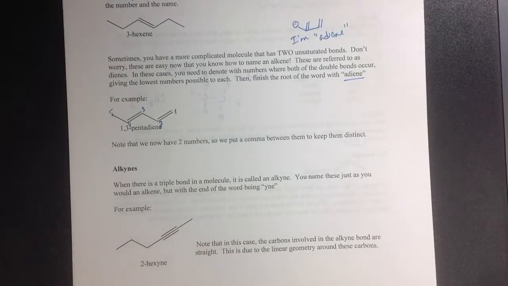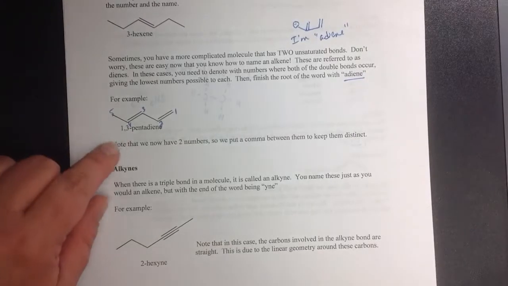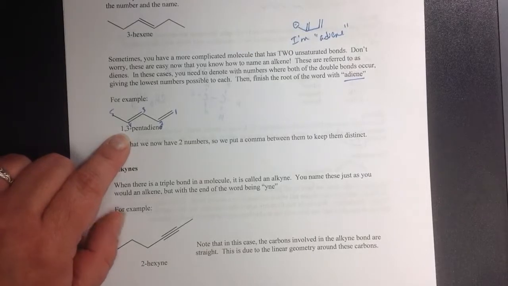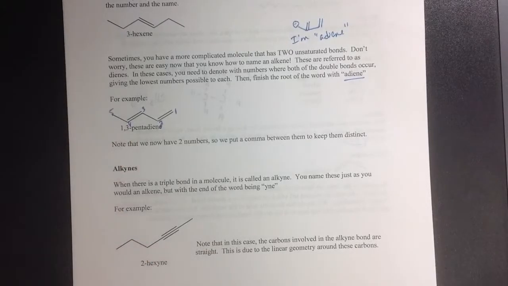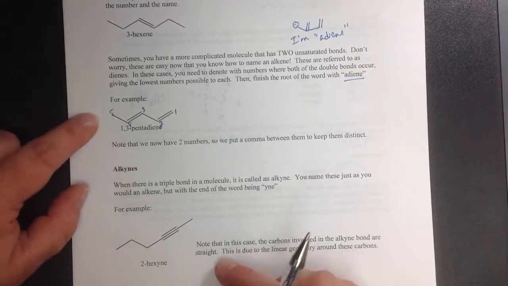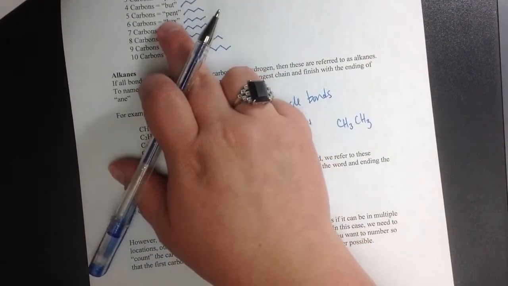So you still have to tell people where the double bonds are located in both of them. So there's a comma between those two. So it's 1,3-pentadiene. Okay. Where did I get the pent from? Remember? That's right here.